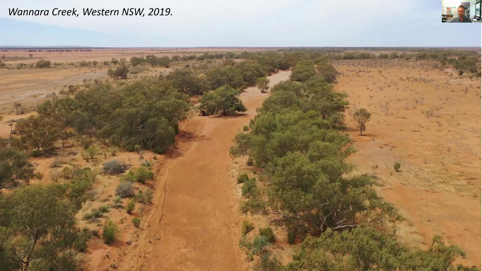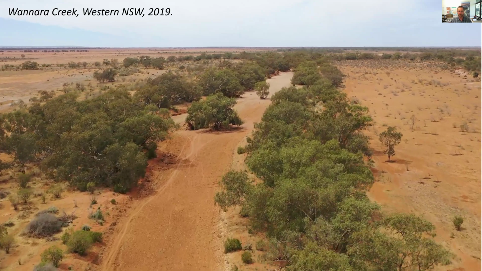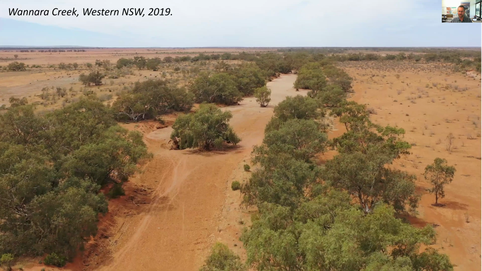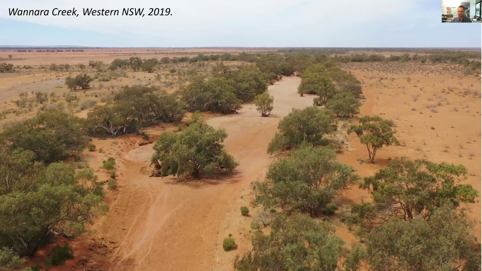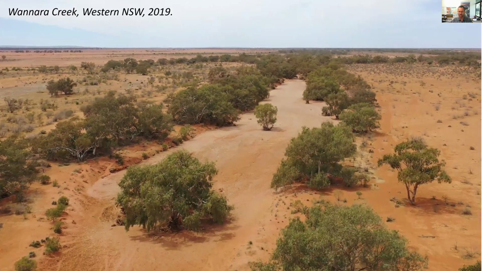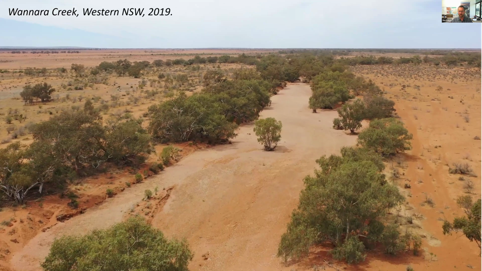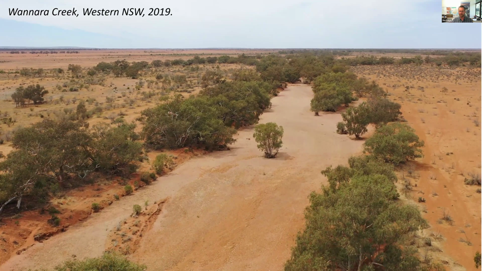wet periods. You can see that the riparian vegetation occurs in a fairly narrow strip around the river, and these trees have deep taproots that utilize groundwater in the system to survive through the long periods of drought. So this is a classic dryland river in the western part of New South Wales, the western side of the Murray-Darling Basin.